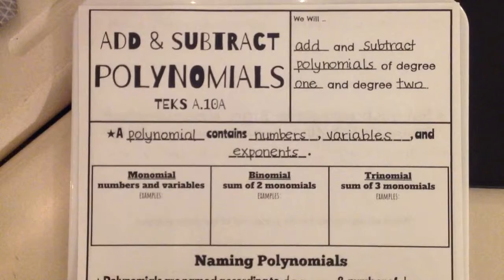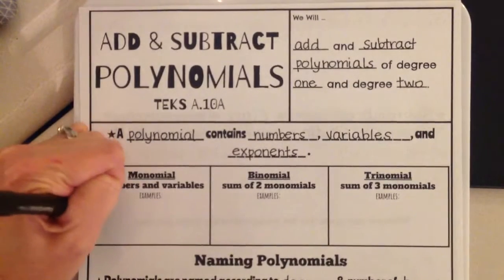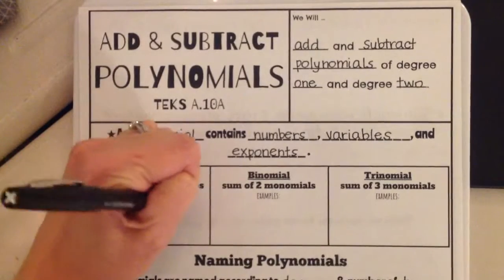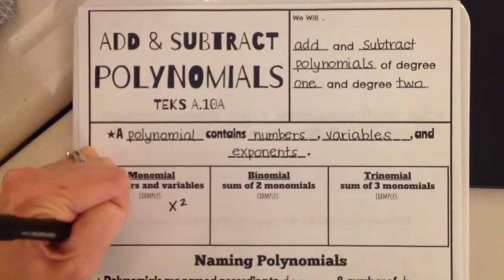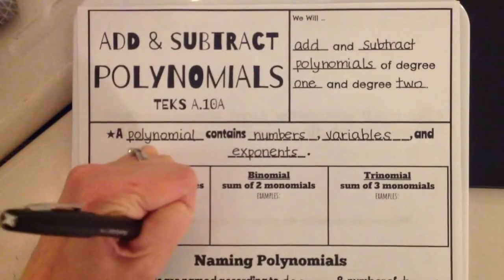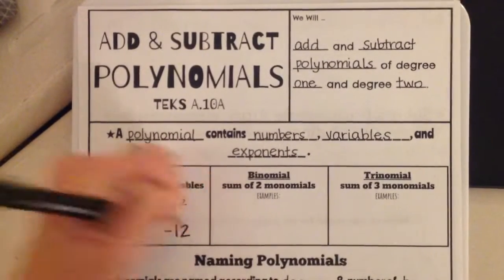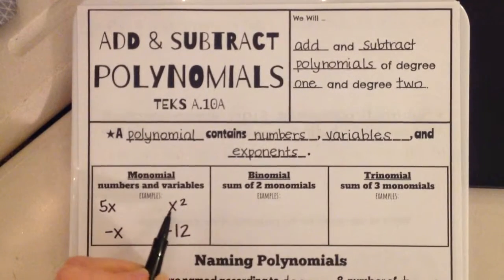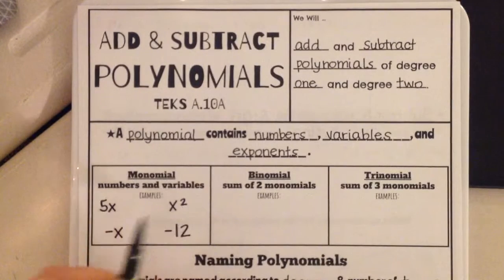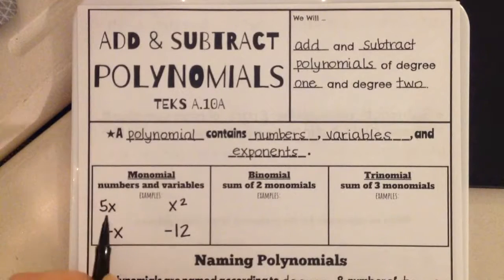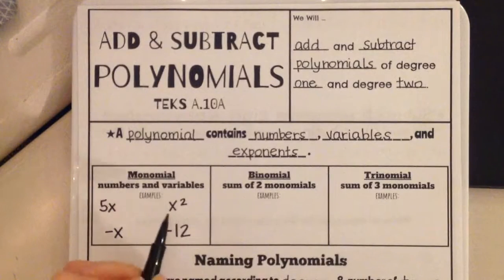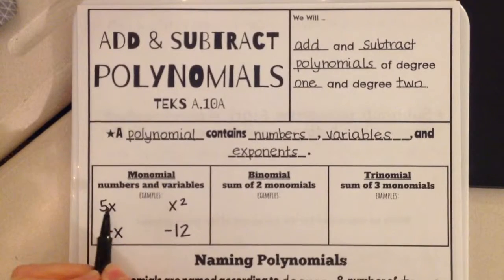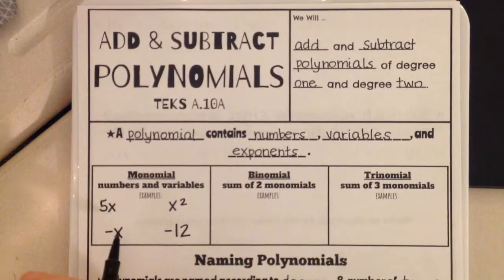So here we have a monomial, has numbers and variables. Here are some examples. We have 5x, x squared, we have negative x, negative 12. Okay, notice that these are just pieces to an equation that you have seen. The only thing you haven't really seen yet is x to the power of 2, but you've seen a 5x, you've seen a negative x, and you've seen a negative 12. When those are looked at individually, it's called a monomial. And notice there's multiplication going on here between our constants and the variable.